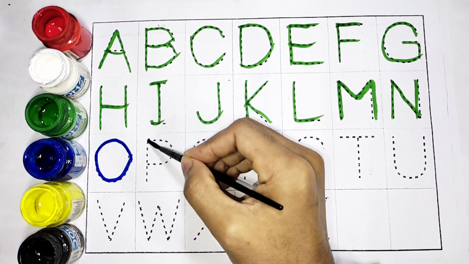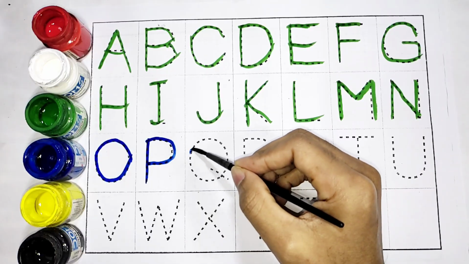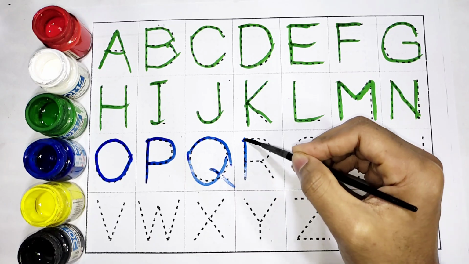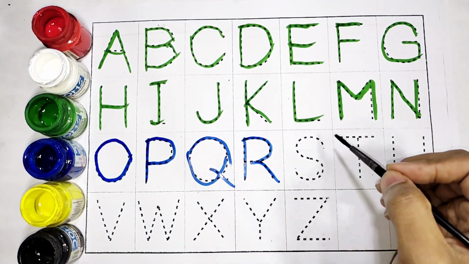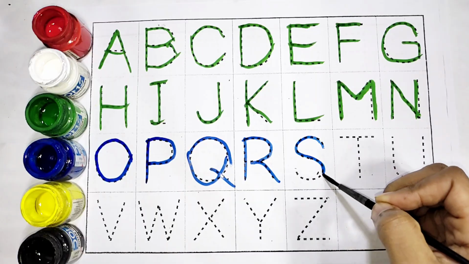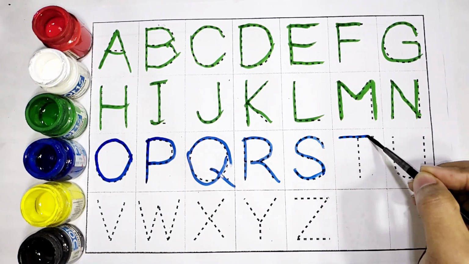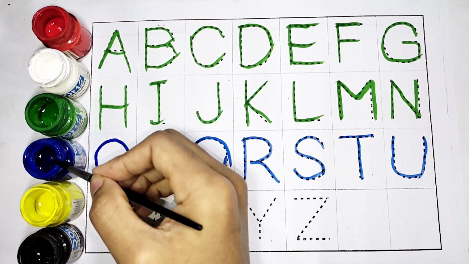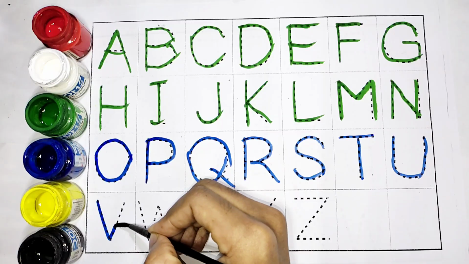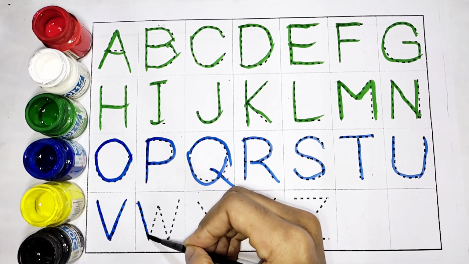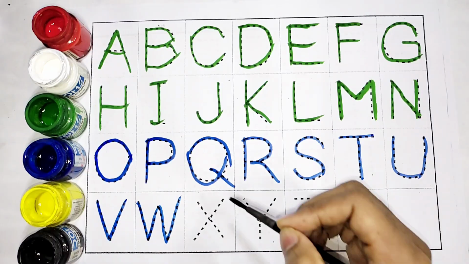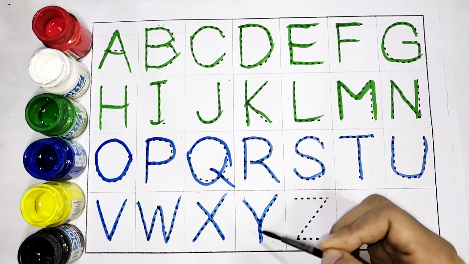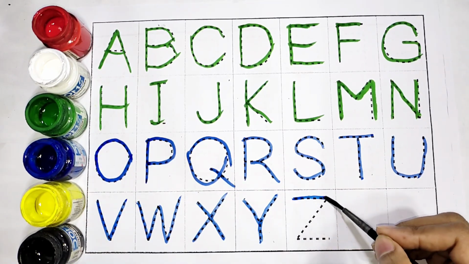O for octopus. P. Q. And the next one is R for rose, R for rice. S. T. U for umbrella. V. W. X. Y. The last one is Z.